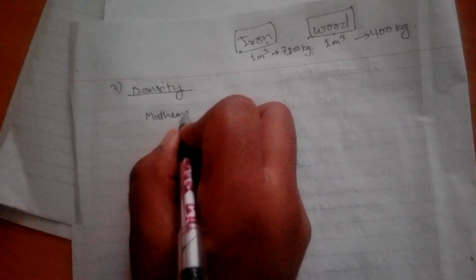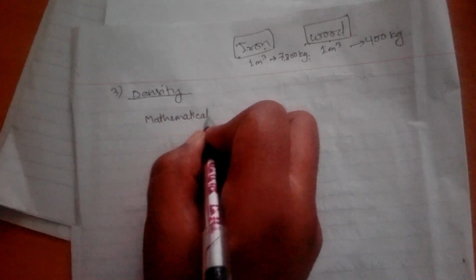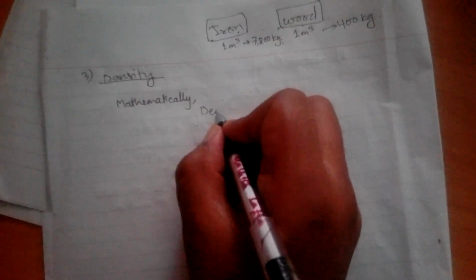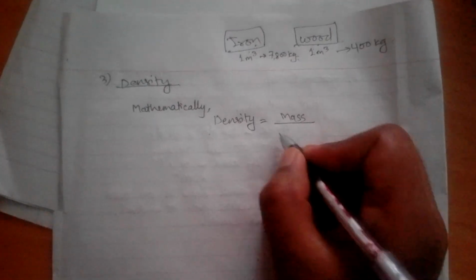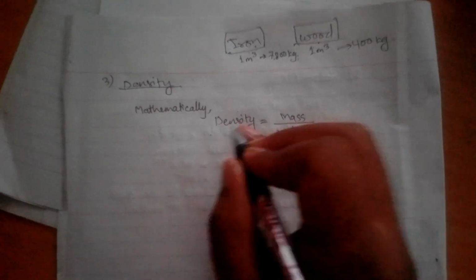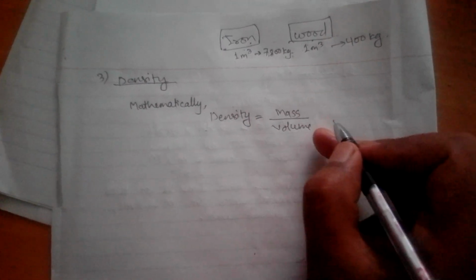Okay, anyway, come to the mathematical expression. Mathematically, you can see density is defined as mass per unit volume.